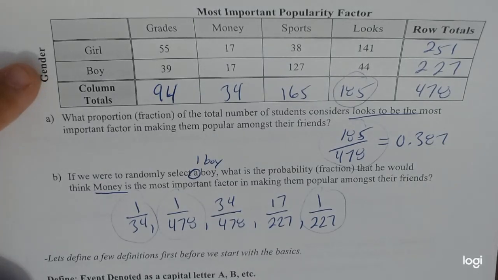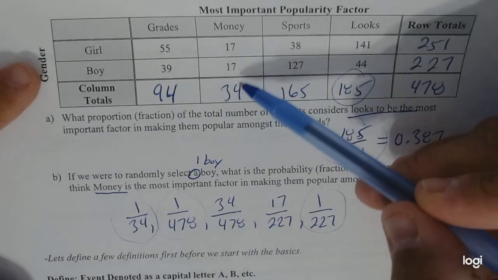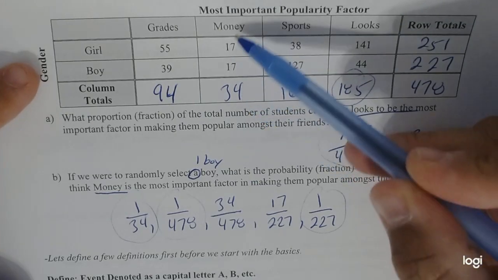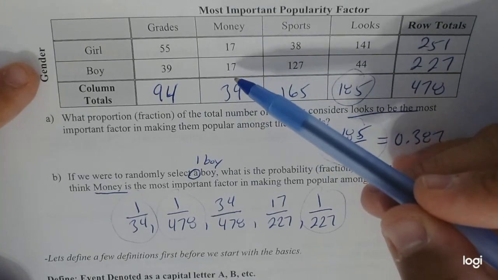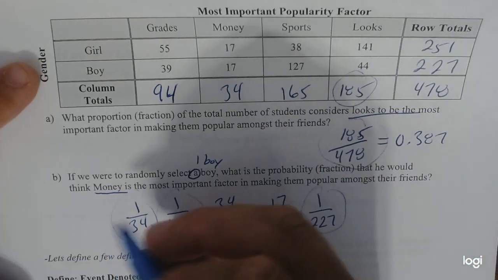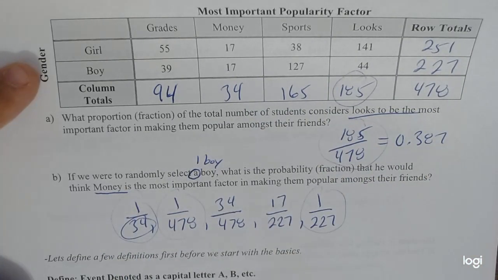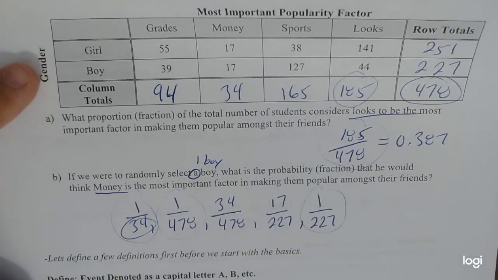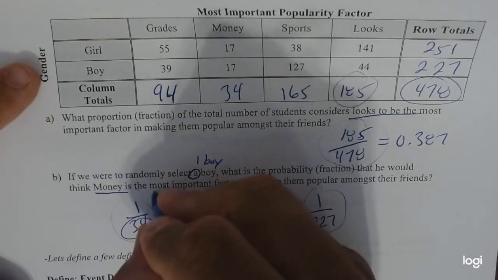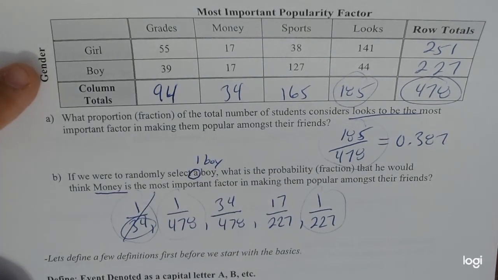So that can't be right, because if I just say here, 1 out of 34, all I'm picking is the people from the money. Well, what about everybody else? This is saying there's only 34 students in the class, but we know there's a total of 478. So this one's right off the picture because of that, right? You're throwing away all those other people, which should be implied in your portion.